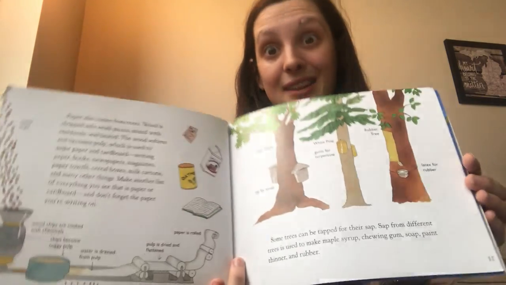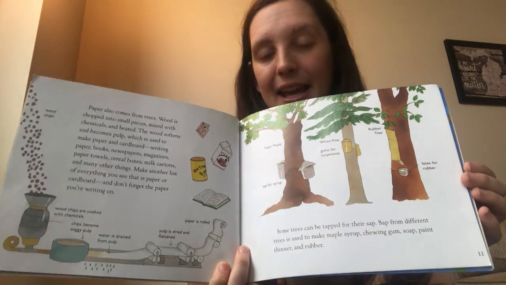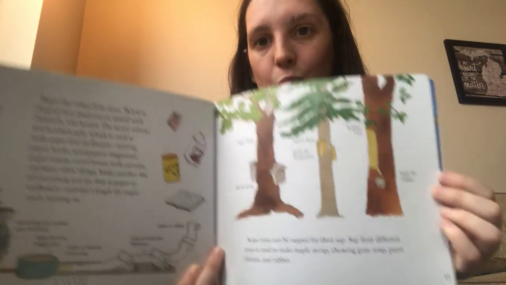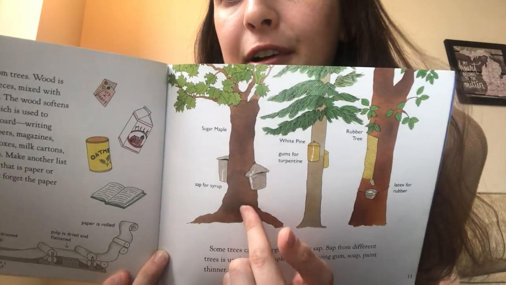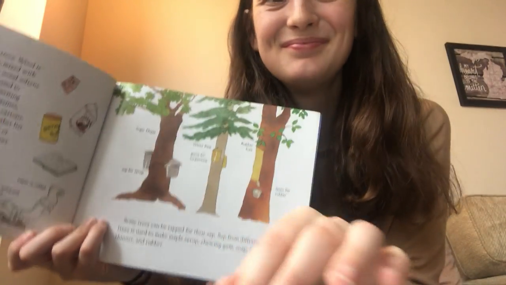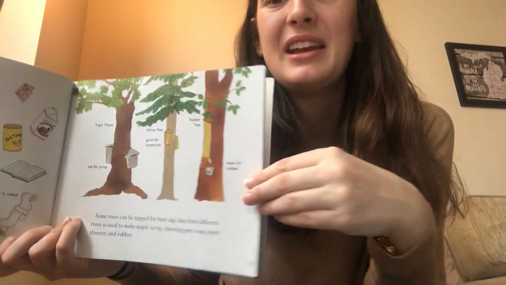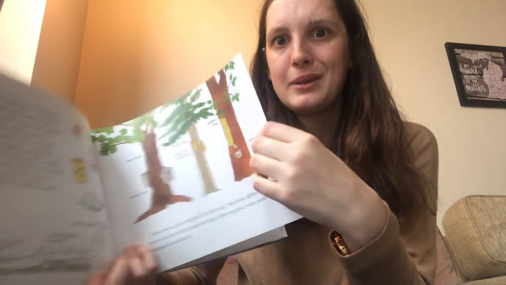And then if you're ready for another fun activity, you can stand up and act out one of these ways that we use sap. I think I'm going to pretend that I'm eating a plate of pancakes and I'm pouring my syrup that comes from the sap on my pancakes. Let's keep reading. There's a few more pages of things I want to show you about ways that we need trees.